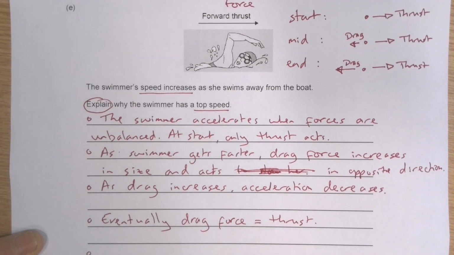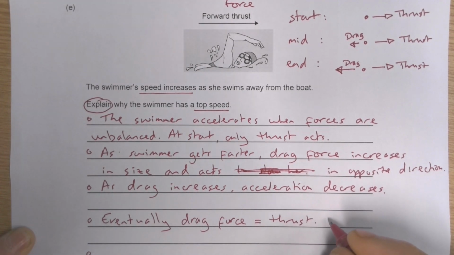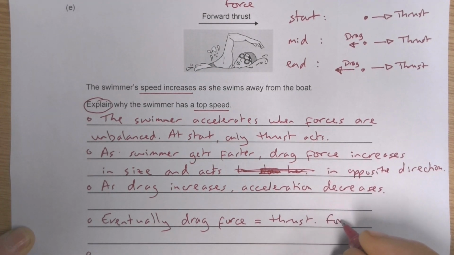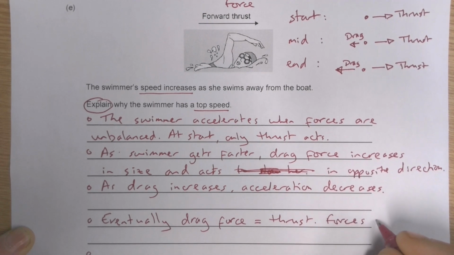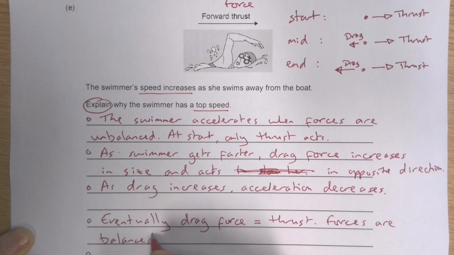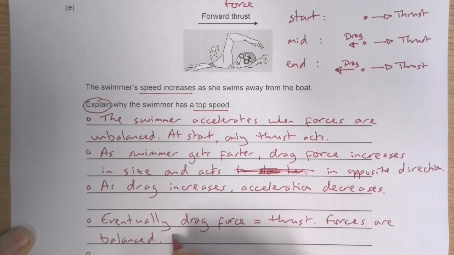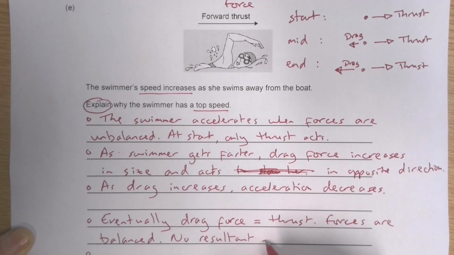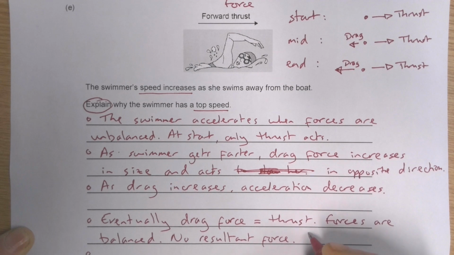Okay, that's a really big deal there. So at this point, forces are balanced. Forces are balanced. No resultant force, or resultant equals 0. Resultant force, constant speed.